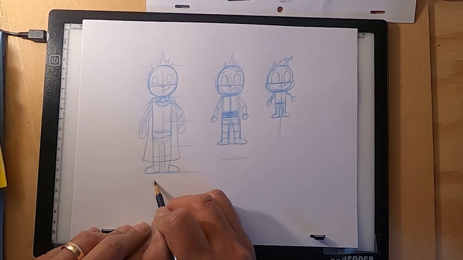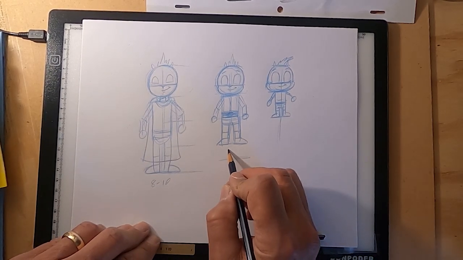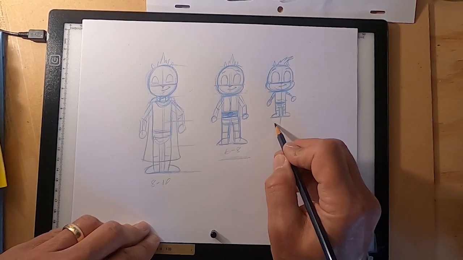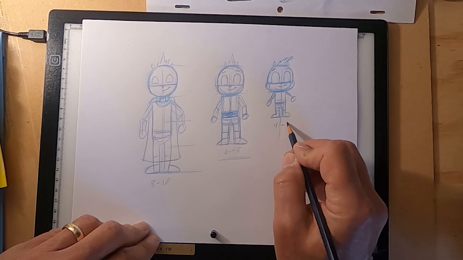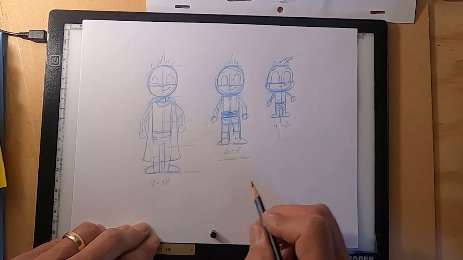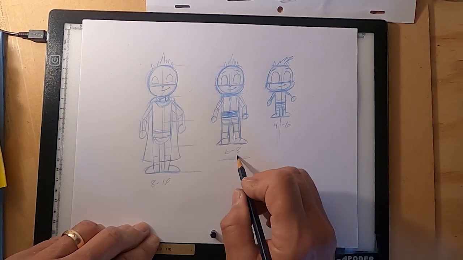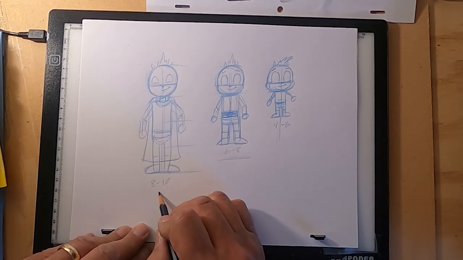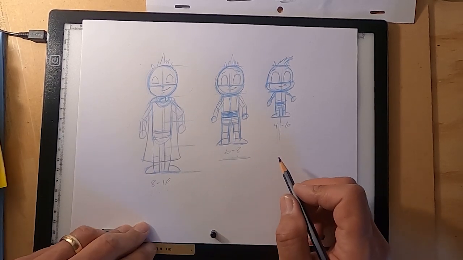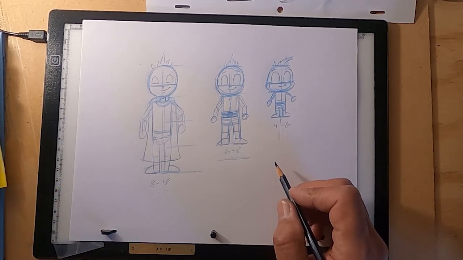So this kid might be 8 to 10. This one might be 6 to 8. And this one might be 4 to 6. Somewhere in there. So he would be kindergarten, first grade, second grade, third grade, fourth grade, fifth grade. All elementary school student age. And that's how you begin to figure out, well, which way is the way I want to go.